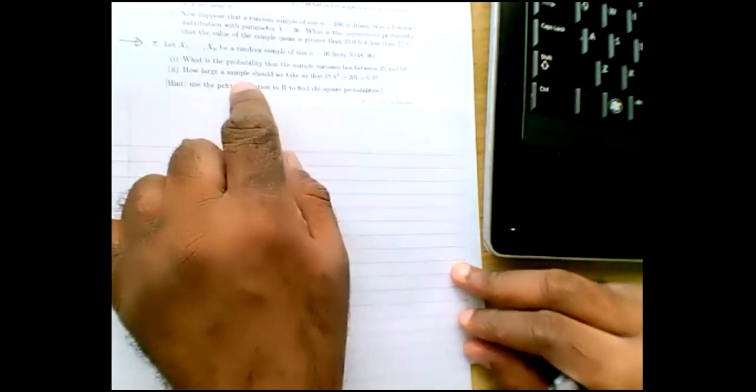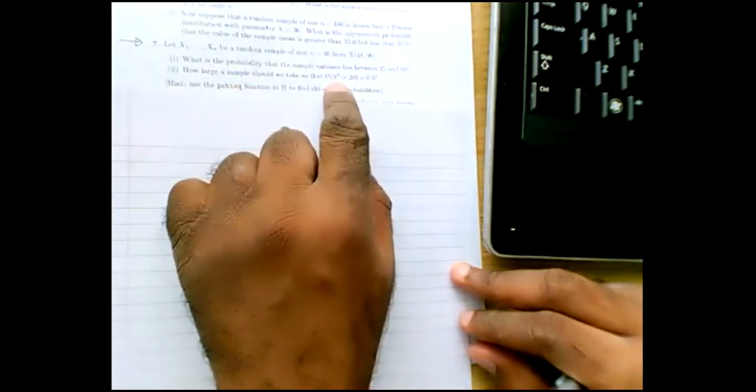All right, so now let me show you how to do the second part of question 7, which is to find the sample size such that the probability that S squared is greater than 20 is 0.9. All right, this is part 2 of question 7.